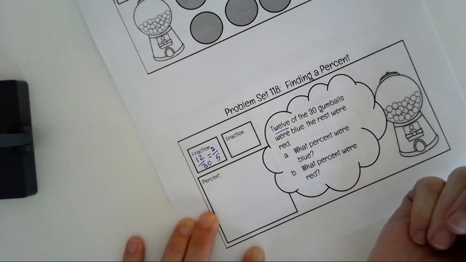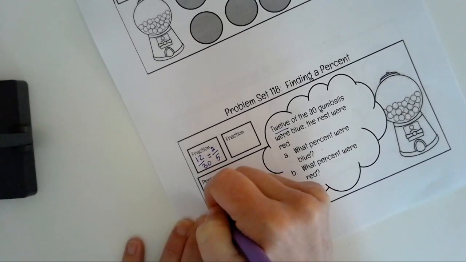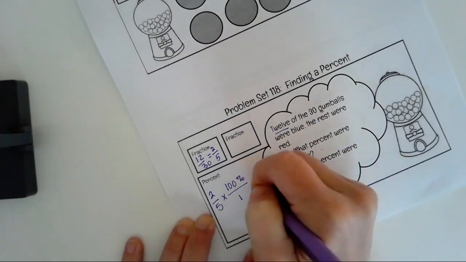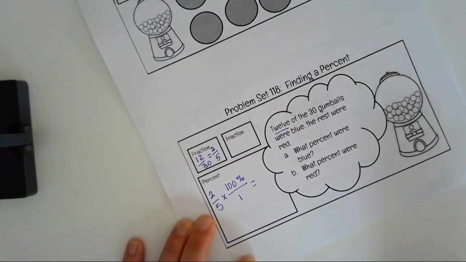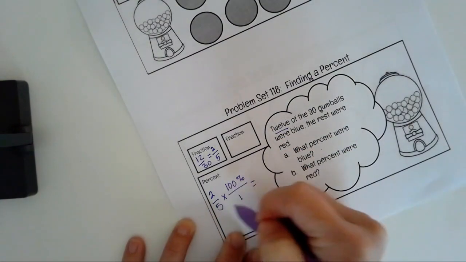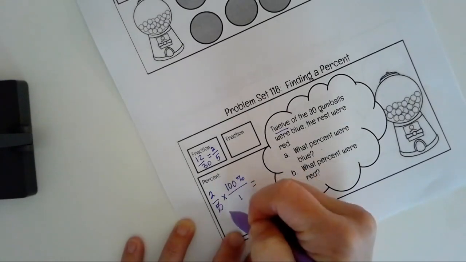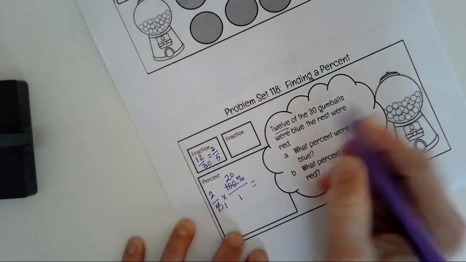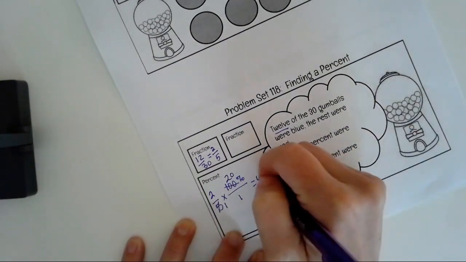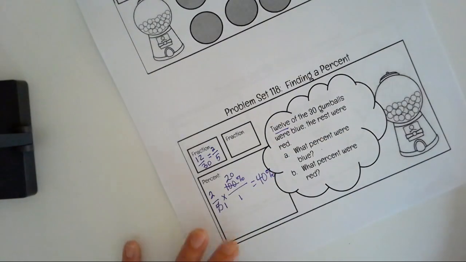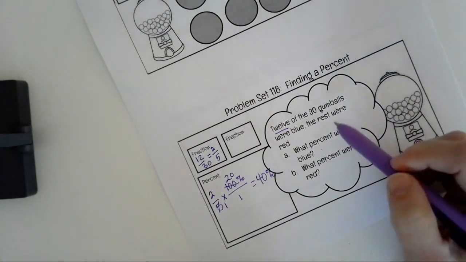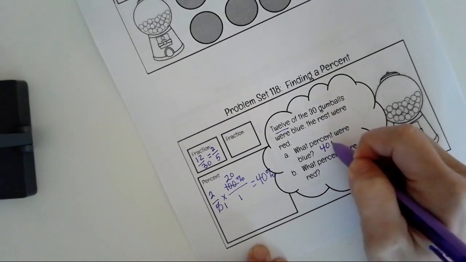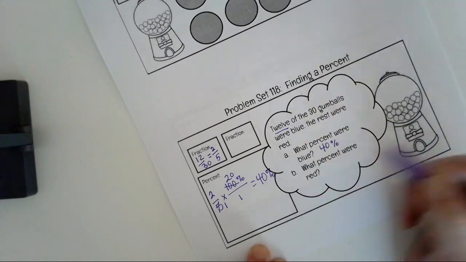2/5 times 100% equals what? And I'm going to go ahead and reduce because I can. I know that 5 goes into 100 20 times, and 5 goes into 5 one time. And now it's just a simple 2 times 20 gives me 40%. Alright, so if 12 of the 30 gumballs were blue, that means what percent were blue? 40% were blue. And I can work out the problem for red, but let's just use common sense real quick.